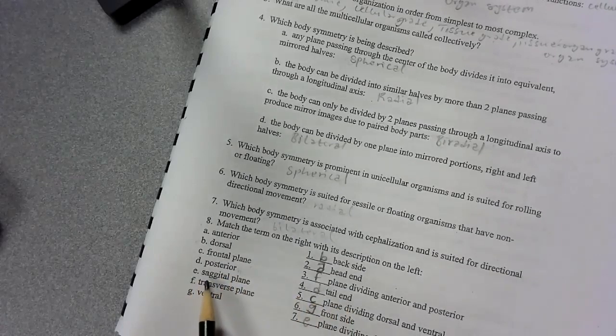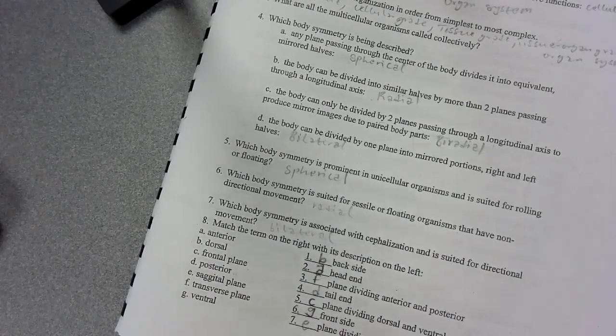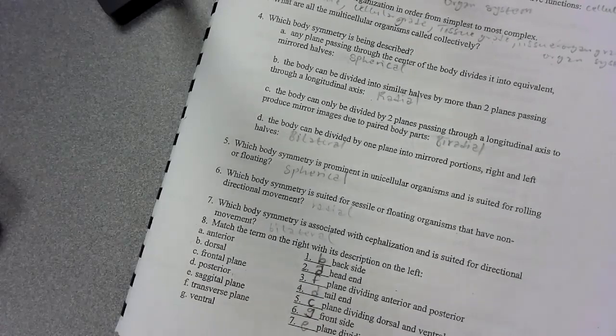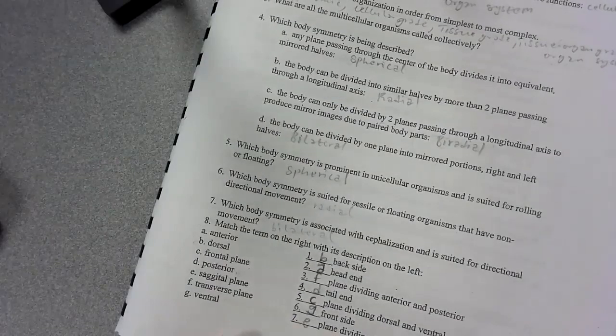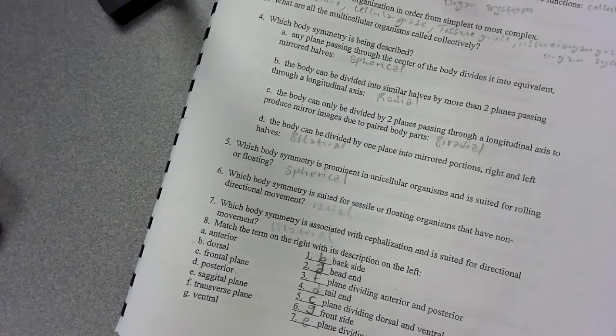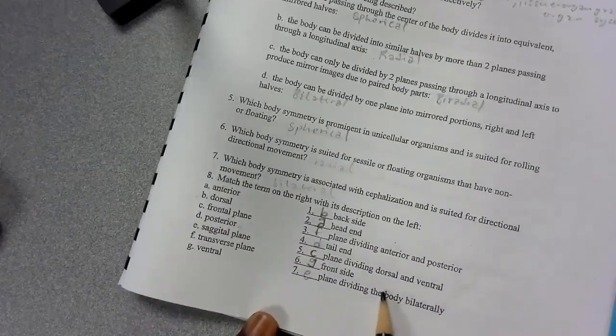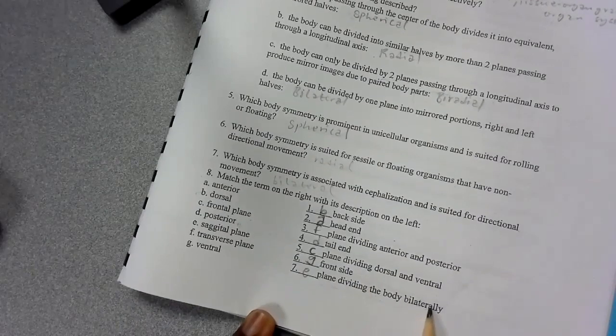So E said sagittal plane. Sagittal plane is the plane dividing the body bilaterally, the plane that divides the body into two halves, left and right, like the right hand and the left hand. That one is called the sagittal plane. So that one is E, plane dividing the body bilaterally, right here.